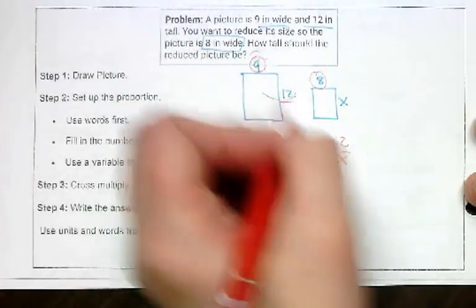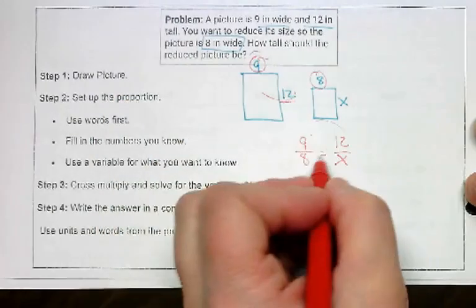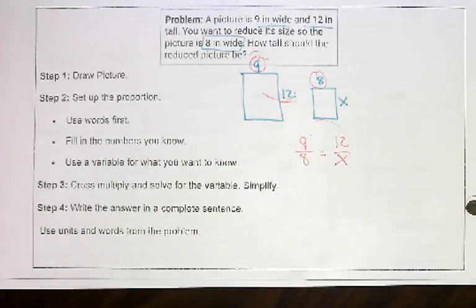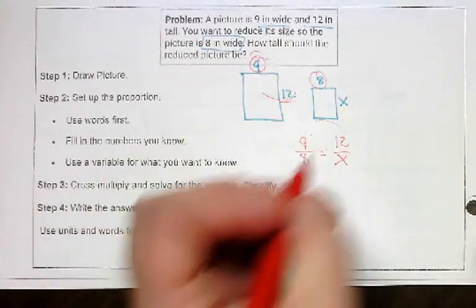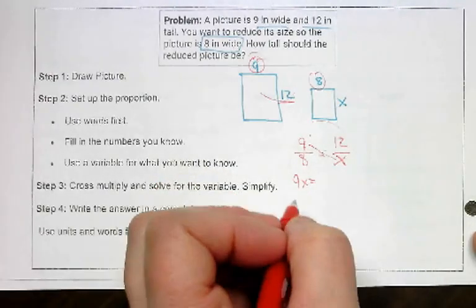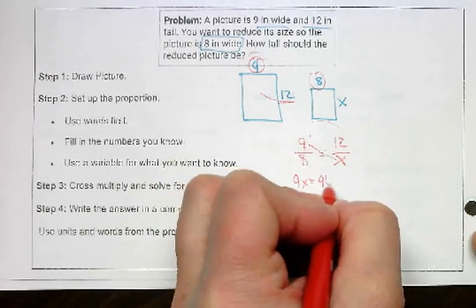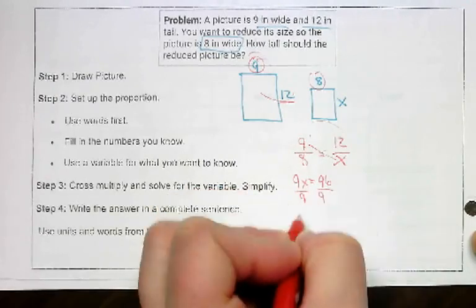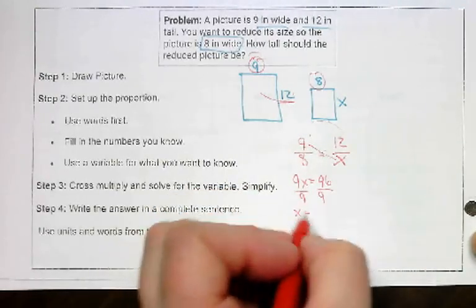8 and x are both from the little picture, so they're both on the bottom. Now let's go on ahead and solve this. When I solve it, I get 9x equals 12 times 8, which is 96. And I'm going to divide both sides by 9, so I get x equals approximately 10.7 inches.